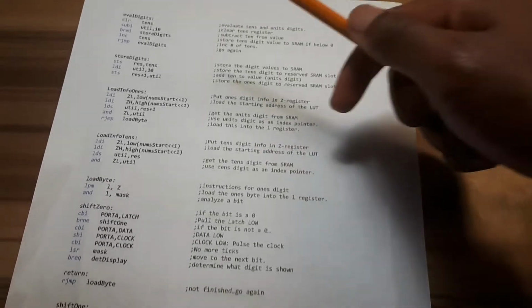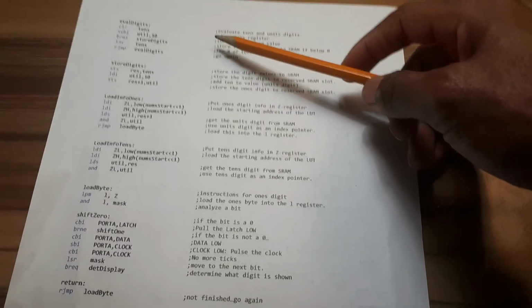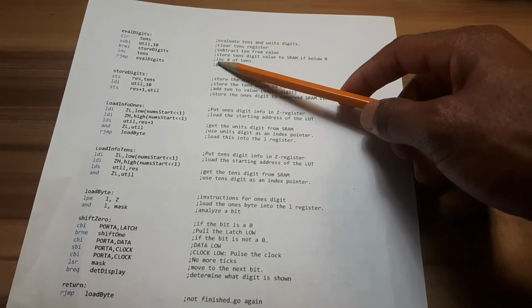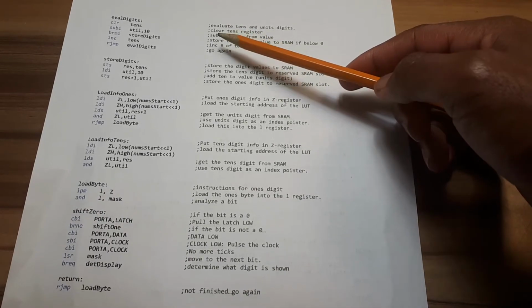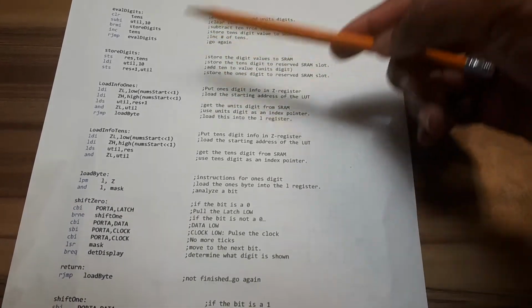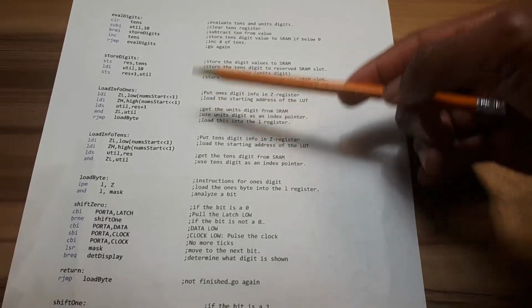I guess moving to the top, we want to split the 2-digit number into the ones and tens digit, or the tens and units digit, right? So we just clear the tens register, and then we subtract 10 from it constantly until we run through enough iterations such that the number becomes negative, right?